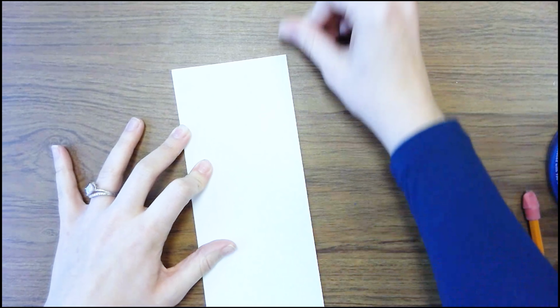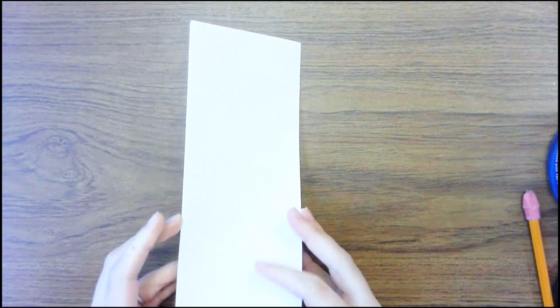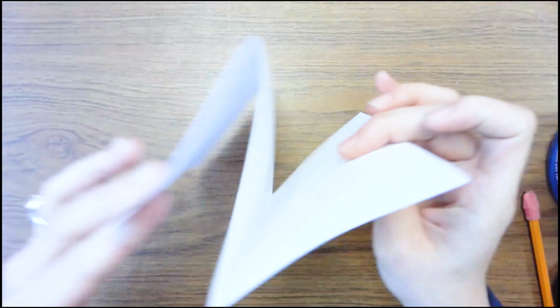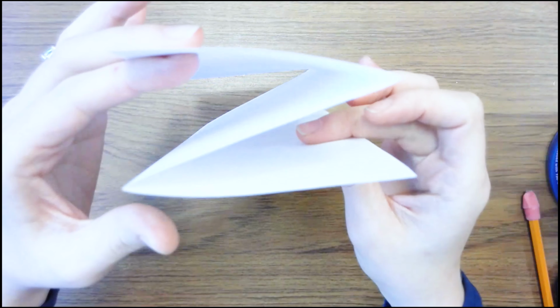Okay, use the back of your thumbnail to help smooth out your creases. And voila, you've got a folded sheet of paper. It should be folded like this, so when you close it, it's kind of like a Z. Can you see that? There we go, like a Z.